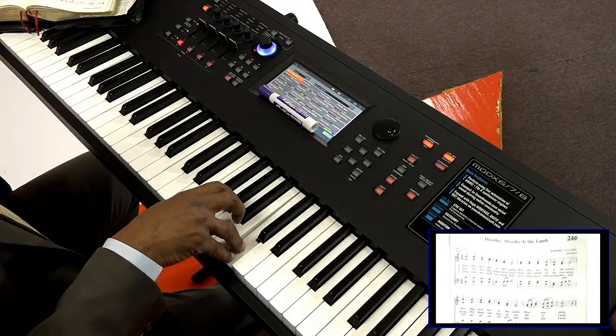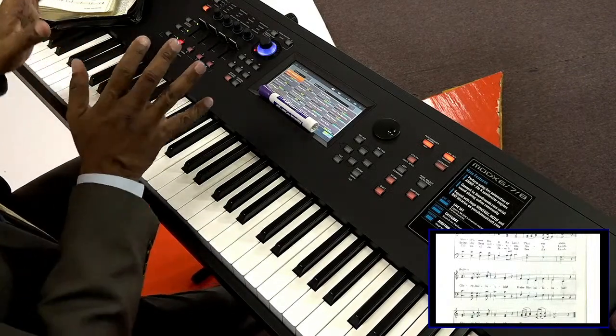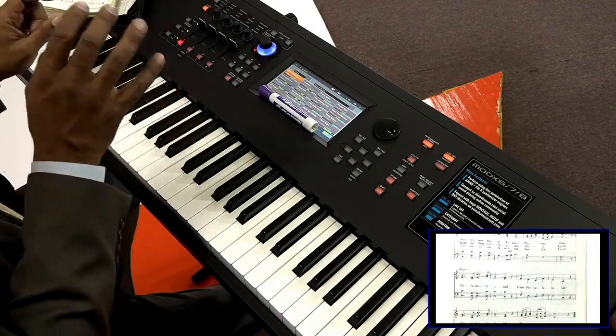Very, very good. Now, when we learn how to play the right hand and we get comfortable with the right hand, what we want to do now is to add the left hand notes to it.